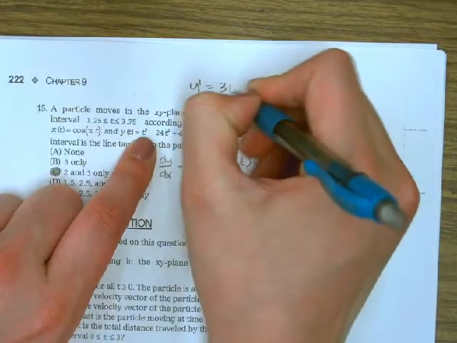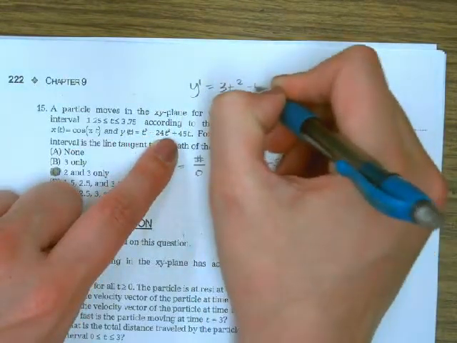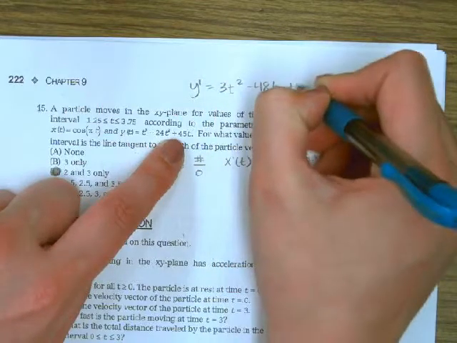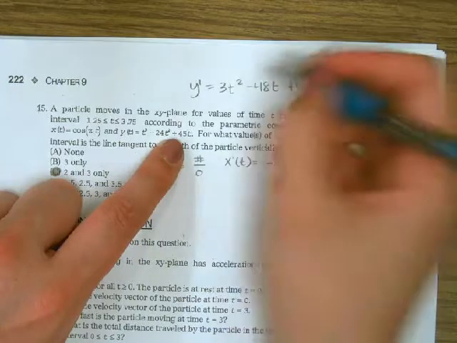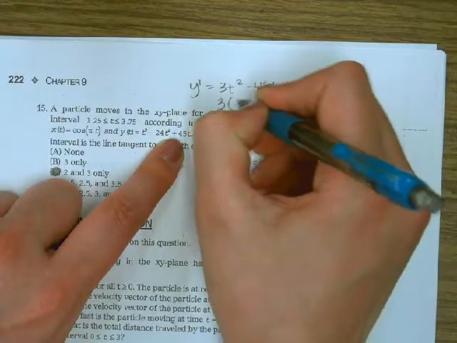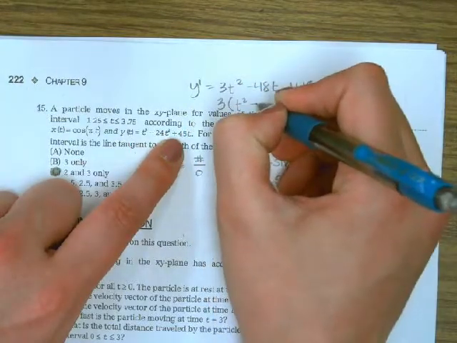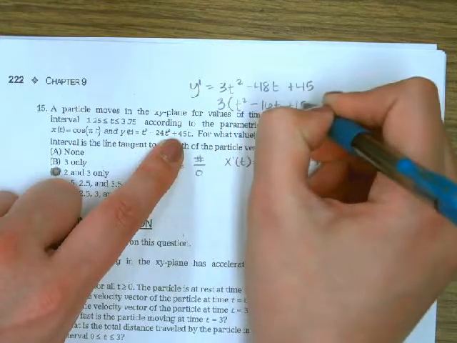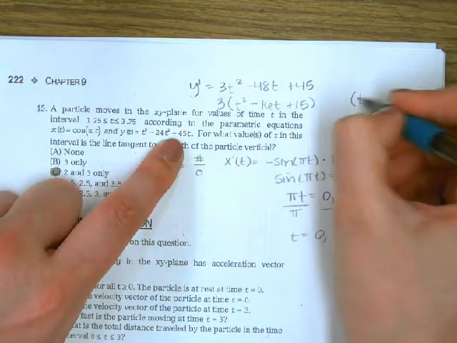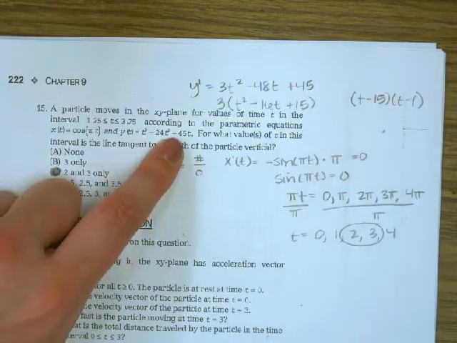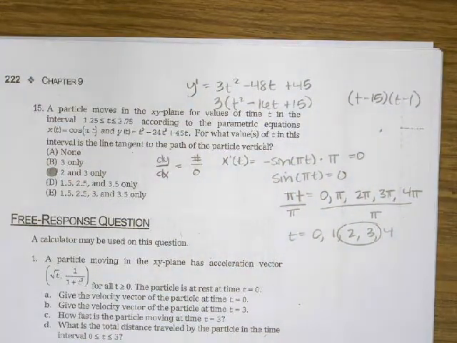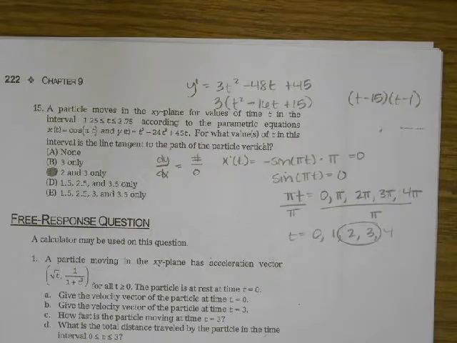So 3t squared minus 48t plus 45. And I factored this just to make sure that neither one of those was a factor. So GCF of 3. And that factors to t minus 15 and t minus 1. And so that tells me that 2 and 3 are not cusps for this problem, and 2 and 3 really is what the answer should be.